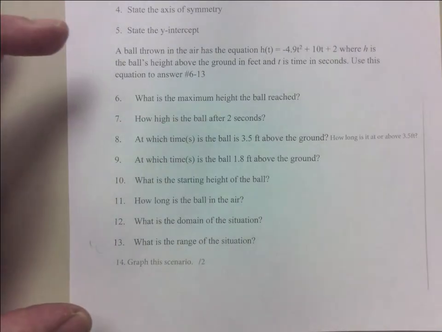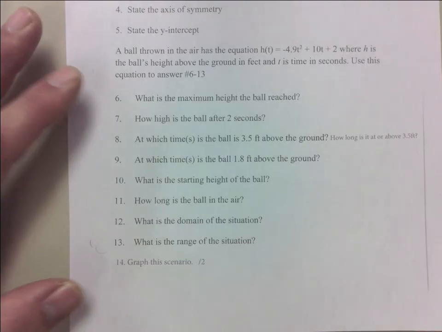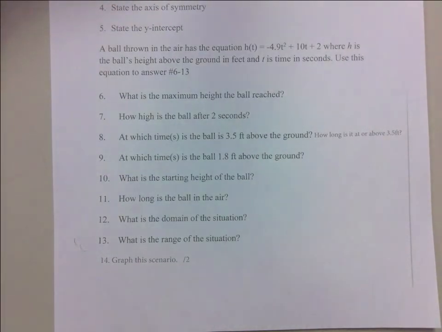I'm just going to correct 6 to 14 for now. So if you have a pen or a marker, go ahead and get that out.